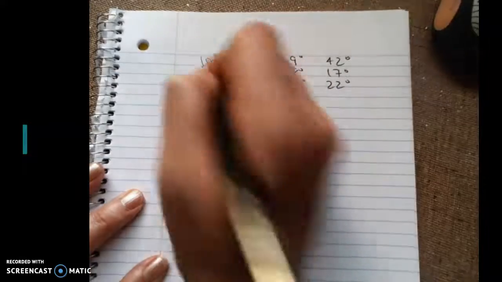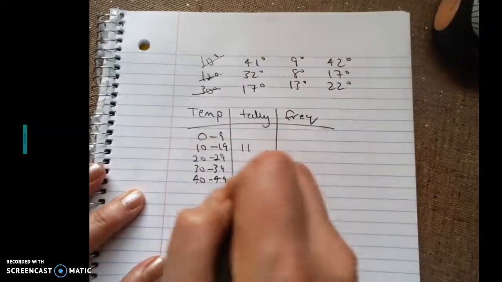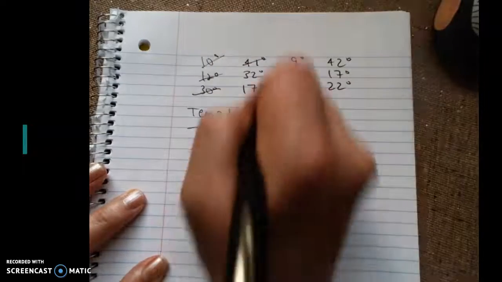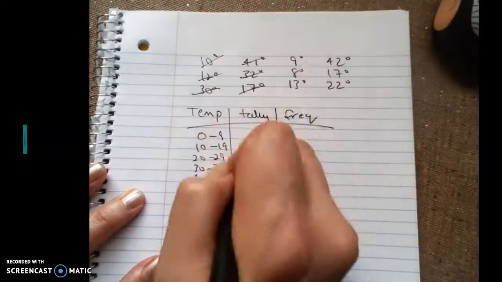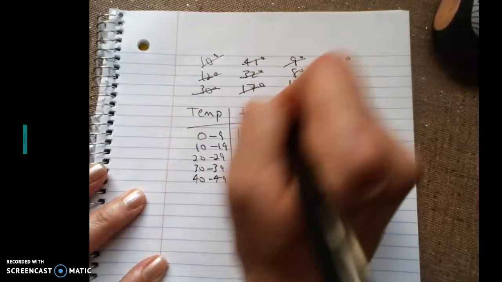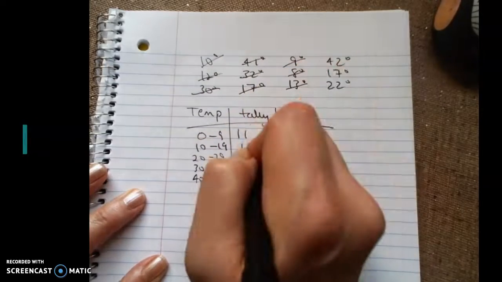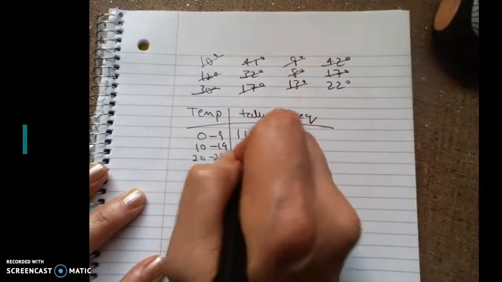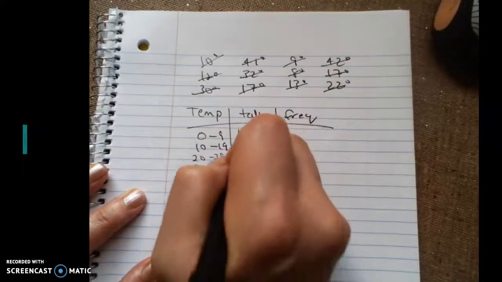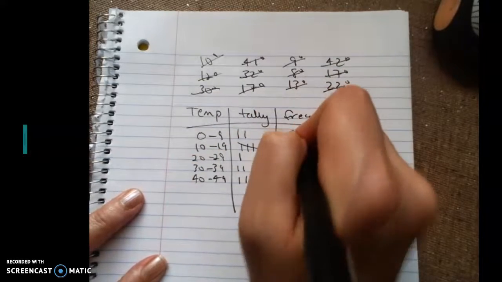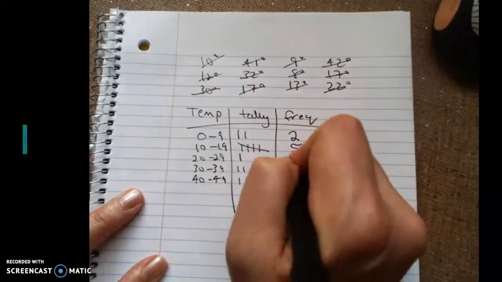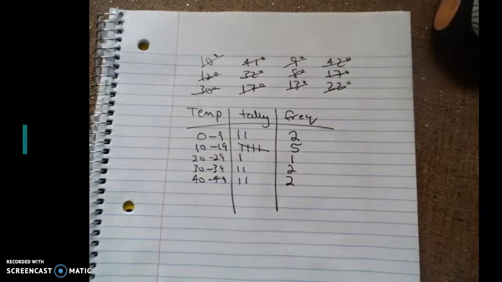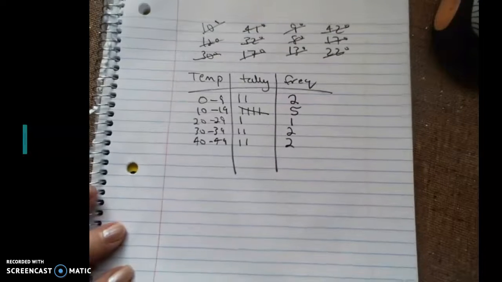10 is a tally, 12 goes there, 30 goes there, 41 goes there, 32 goes there, 17 there, 9, 8, 13, 42, 17, and 22. All right, so frequency would be 2 of these, 5 of those, 1 of those, 2, and 2. Okay, and there you go. If you graph this, this is called a histogram.